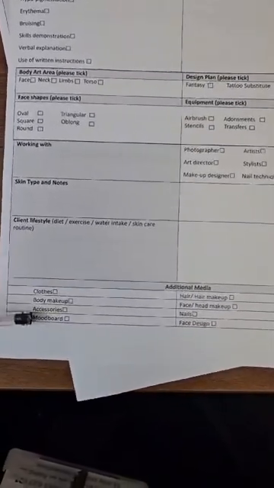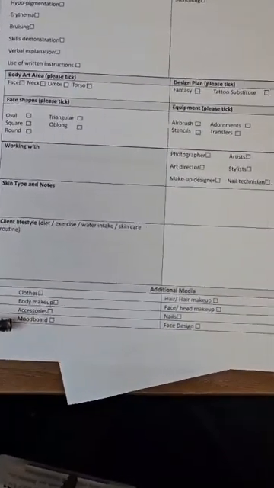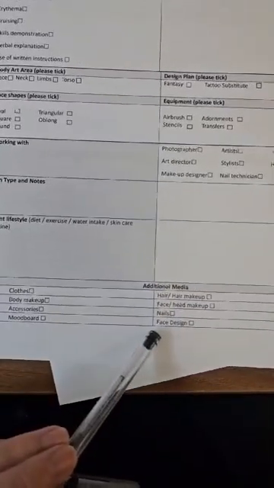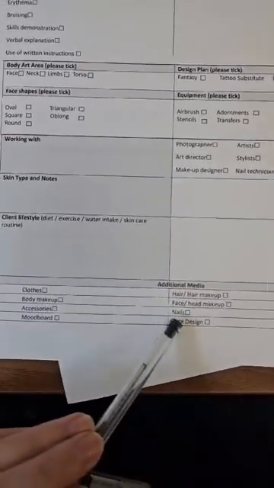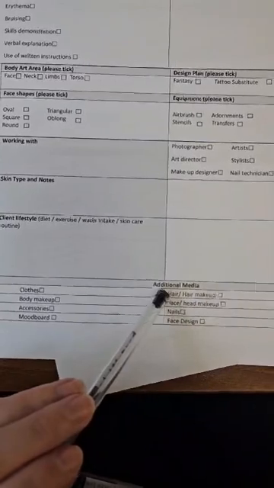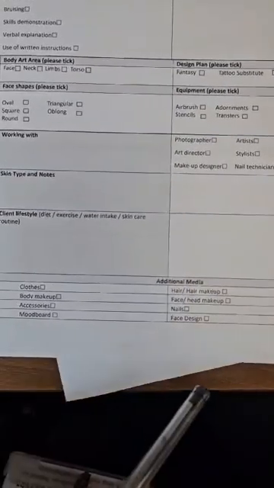Additional media. Now these things aren't going to be used every time. However, you do have to use them a minimum of once. Every time you'll have your mood board and your design. Okay, so they're the must-haves, those 2 bottom ones. And obviously doing the hair with the face makeup.